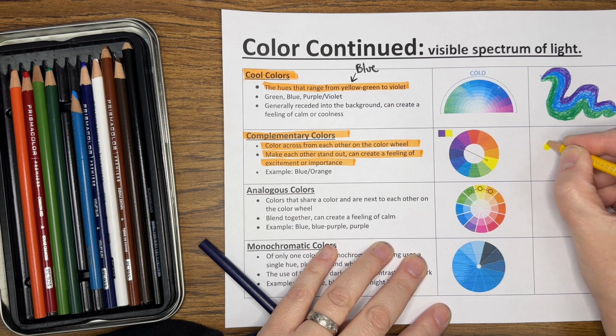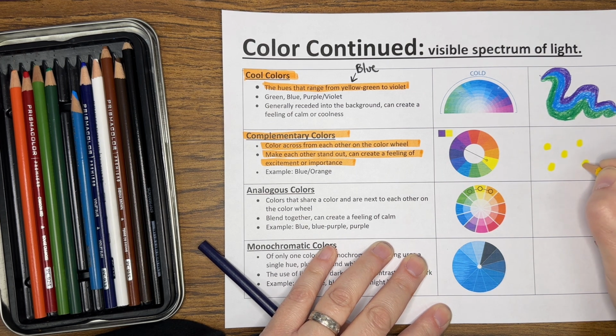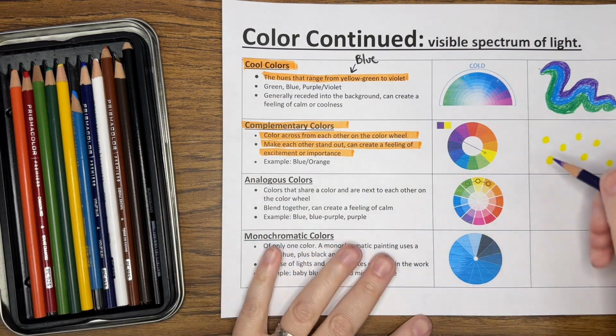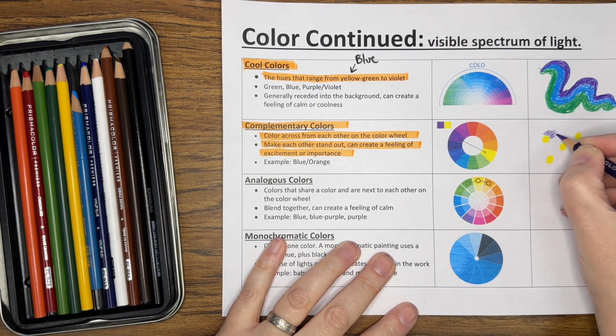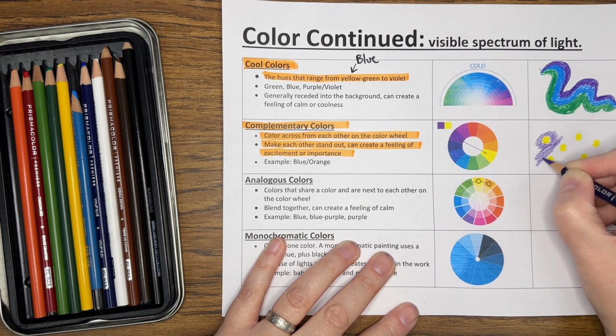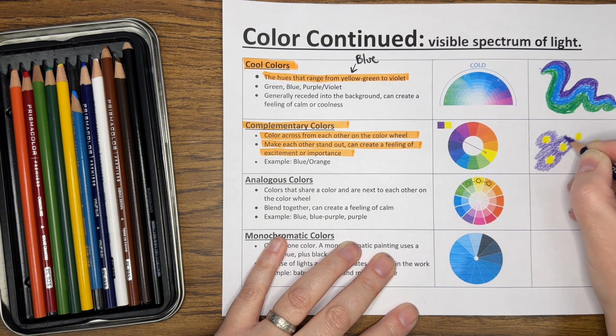So if I start with some yellow dots, they can be kind of hard to see on the screen. But if I take purple and I ring around those dots and make purple the background, all of a sudden these yellow dots start to stand out a little bit more.